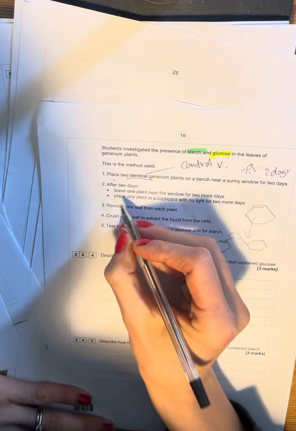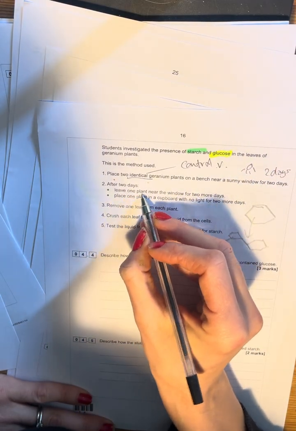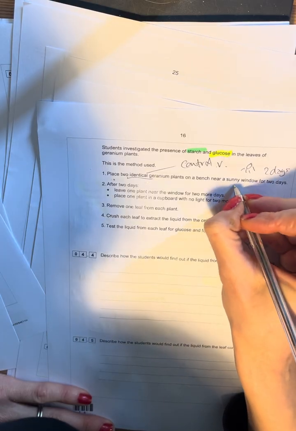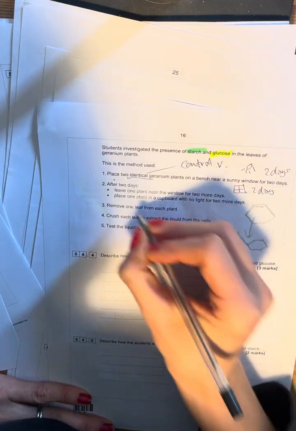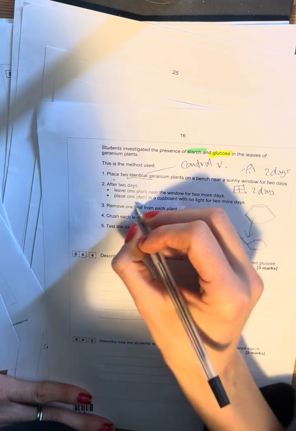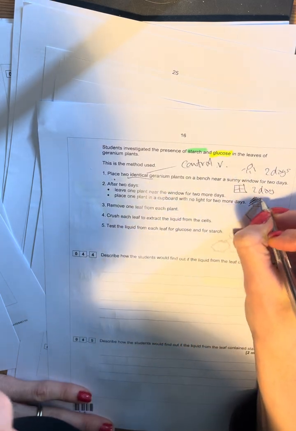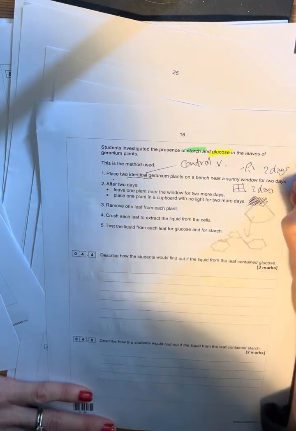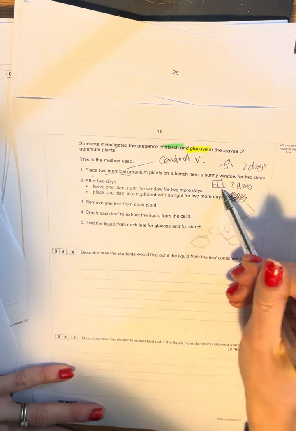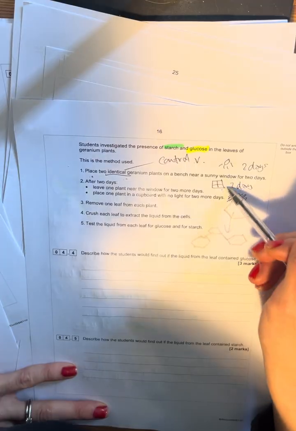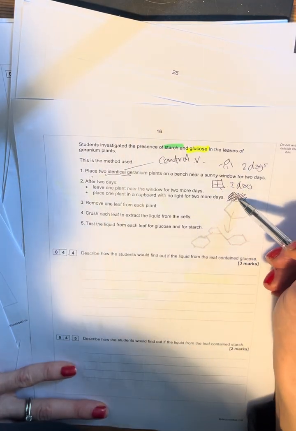After 2 days, leave one plant near the window. So I've got sunny window for 2 more days. And then another one, place one plant in the cupboard with no light for 2 more days. So we've allowed it to photosynthesize for 2 days. Then you've allowed one of them to photosynthesize for 2 more days. So it's had 4 days in the light. One of them's just gone into darkness.